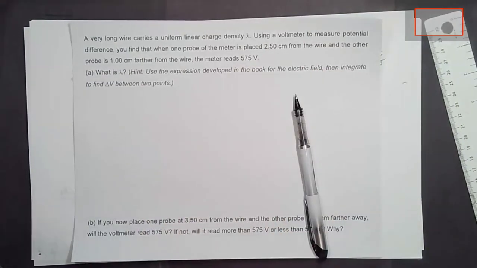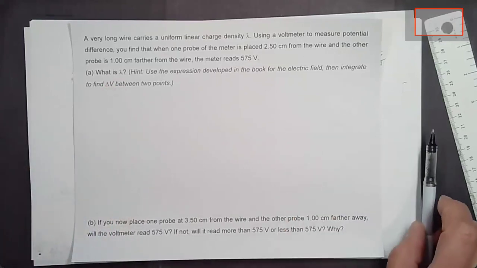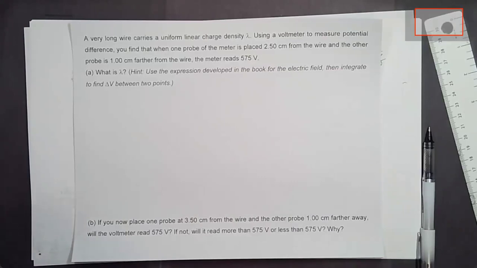We won't be able to tell if it's a positive or a negative charge density on the wire, but we should be able to figure out the absolute value. And I'm just going to assume that the charge density is positive, and if I had more information, I could nail it down, but I'll just live with that.